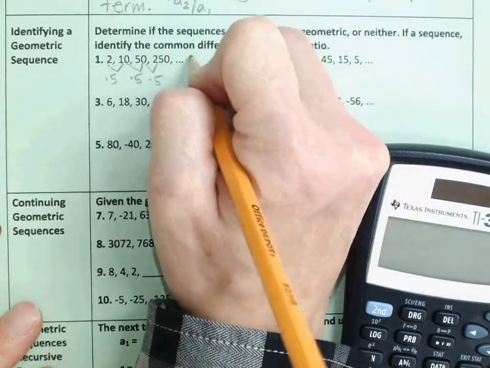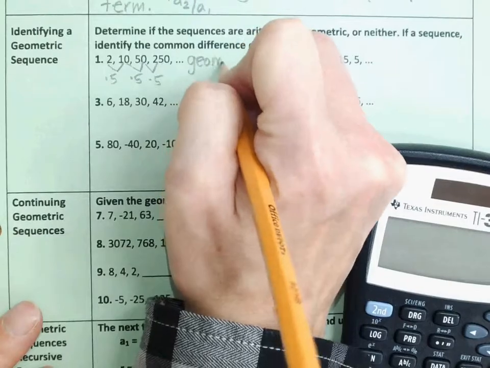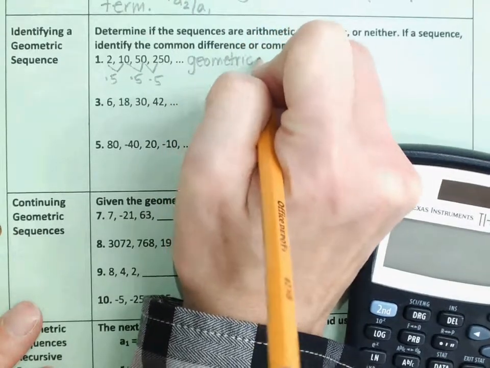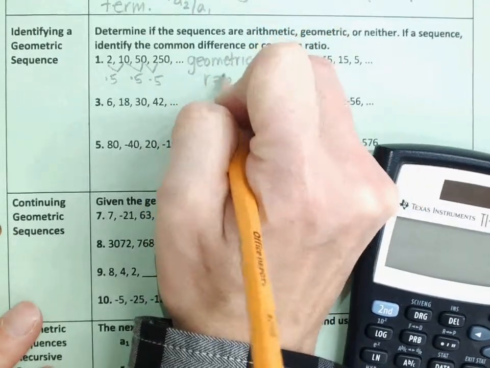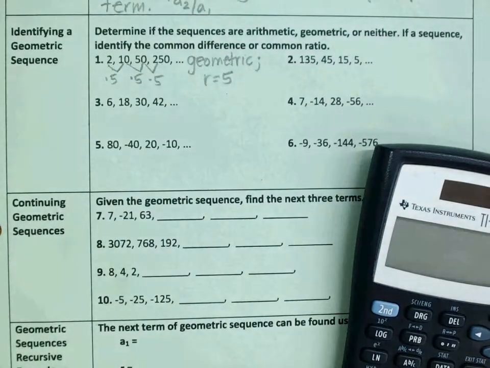So let's go ahead and put that in here for number one. So this is a geometric sequence and our common ratio is 5. Let's try this again for number two.